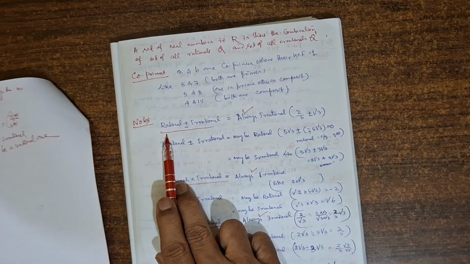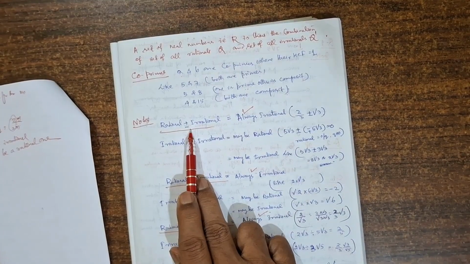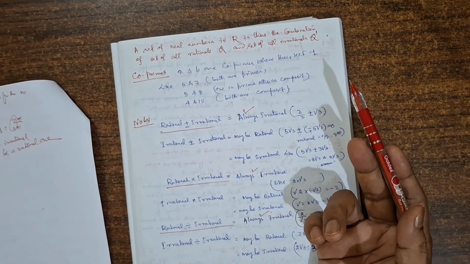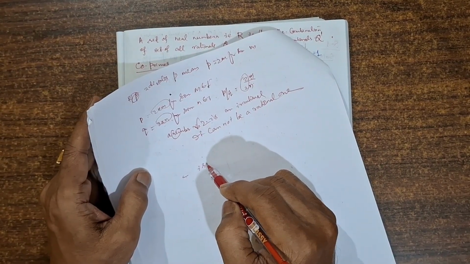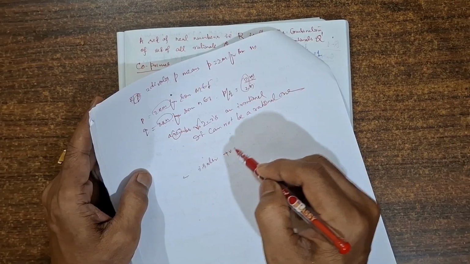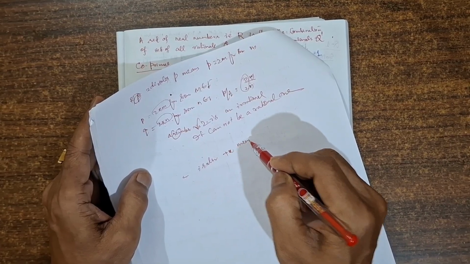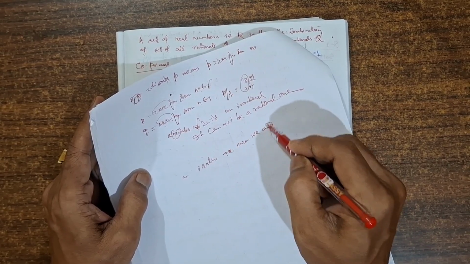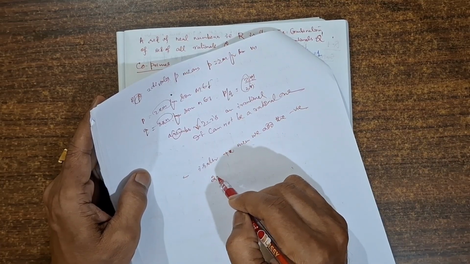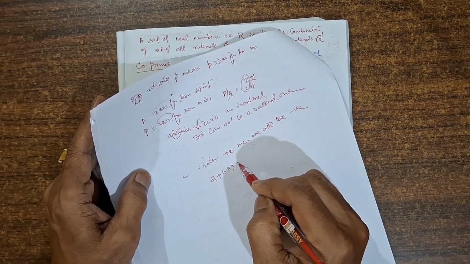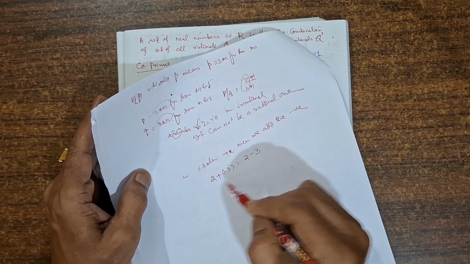First, rational plus or minus irrational. Plus or minus means you can add, and minus is also a plus, meaning we add the negative. 2 plus minus 3 is equal to 2 minus 3.